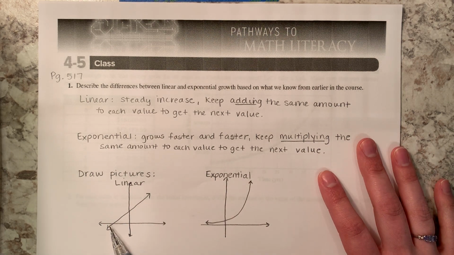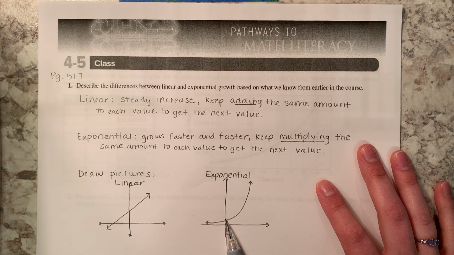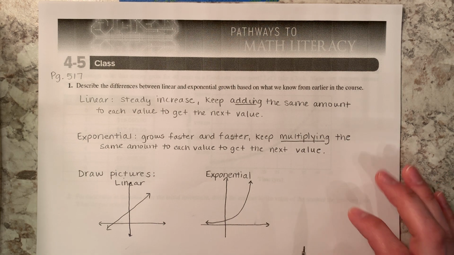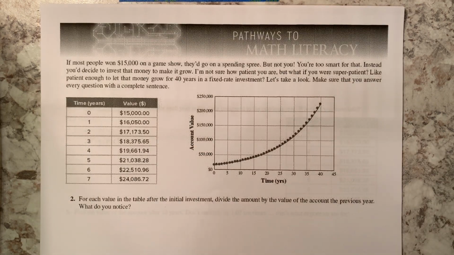As you can see, for the linear, it's going up at a constant rate. Exponential, it increases, but it increases slowly at first, and then all of a sudden it very, very quickly starts to increase. Once again, feel free to pause the video if you need to.